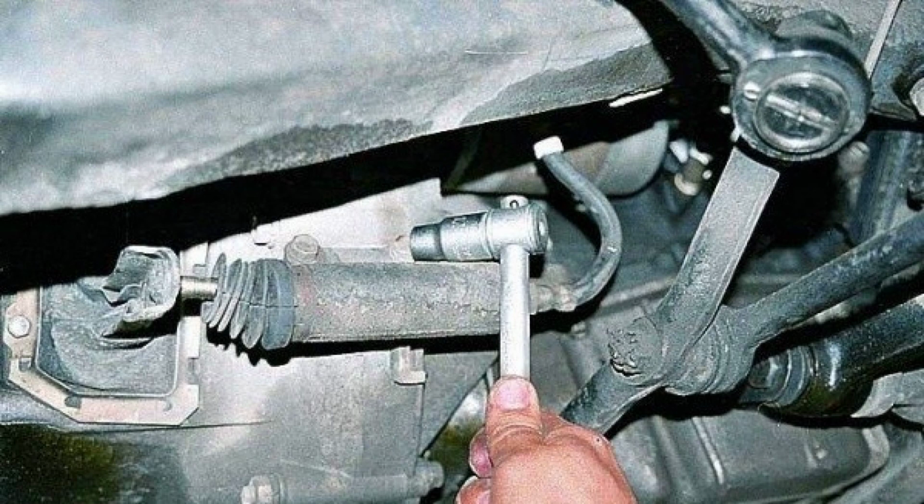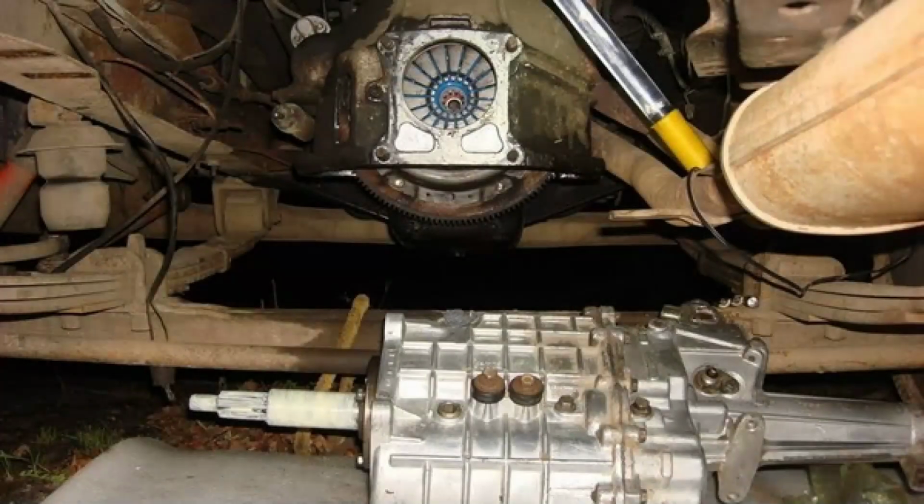Let's get started. Hey everyone, let's dive into the fascinating world of vehicle clutches. We are going to break down the purpose and design, exploring the different types of clutch coupling assemblies.